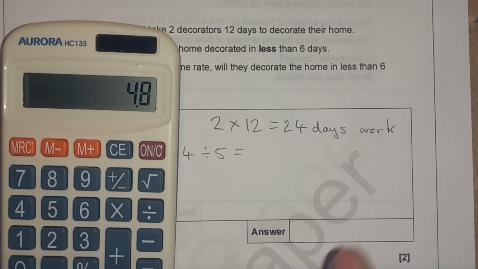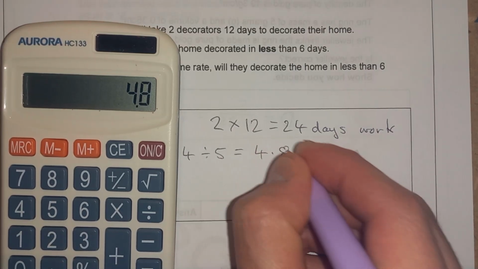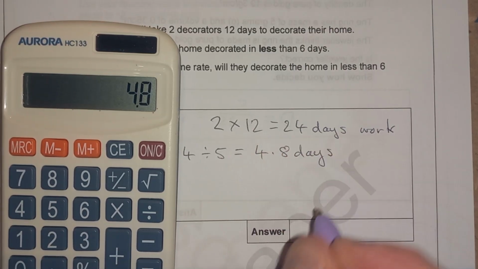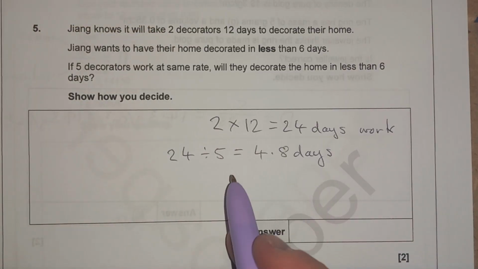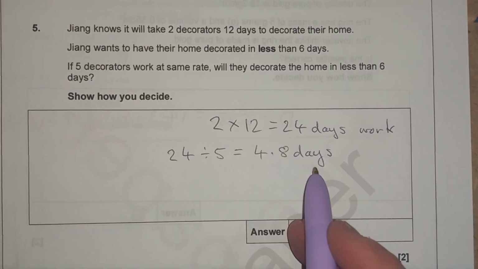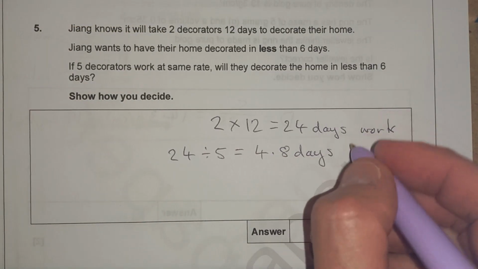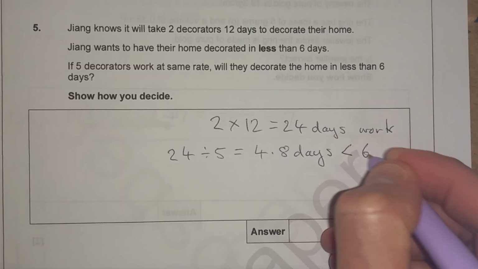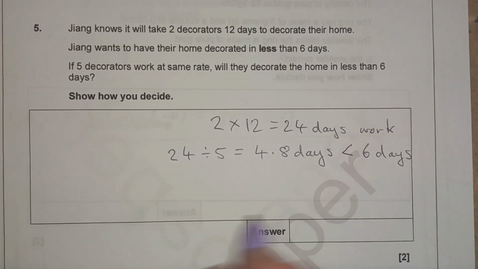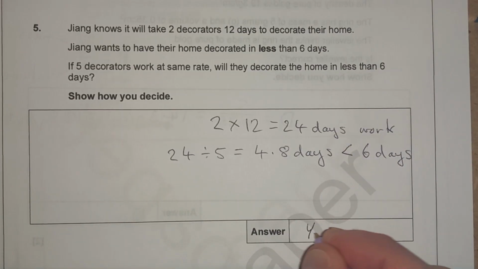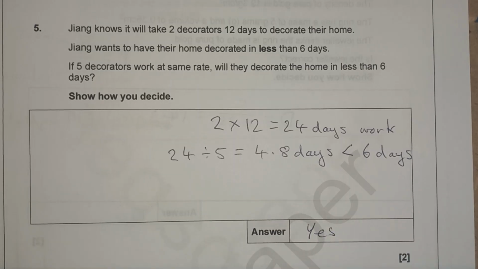And if we do that, it would take 4.8 days. Each of those 5 decorators works for the 4.8 days. And 4.8 days is less than 6 days. So, yes, they would be able to get it done.